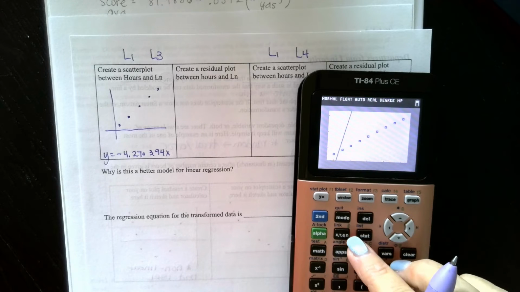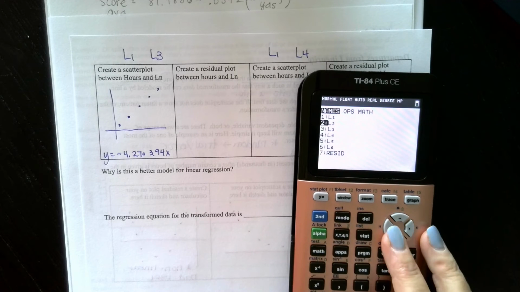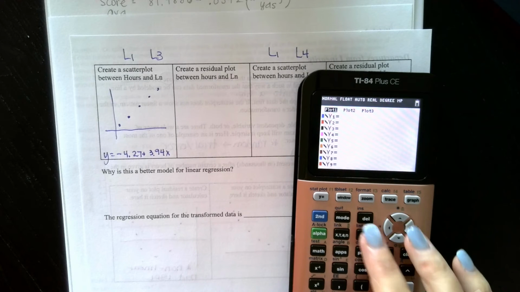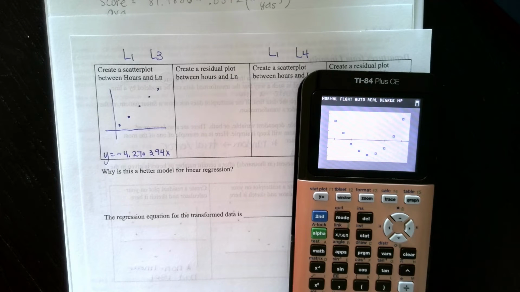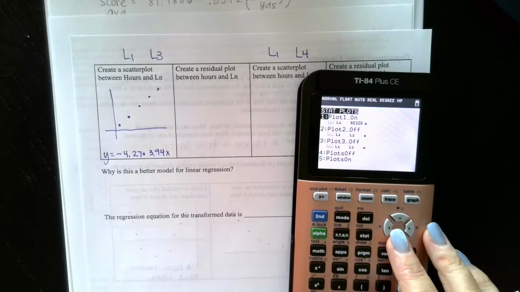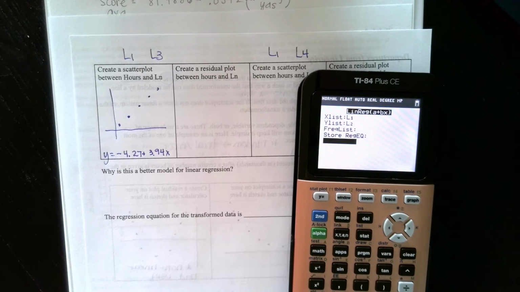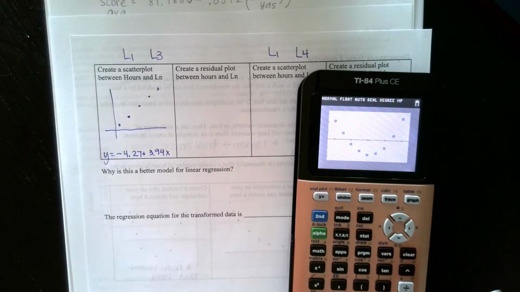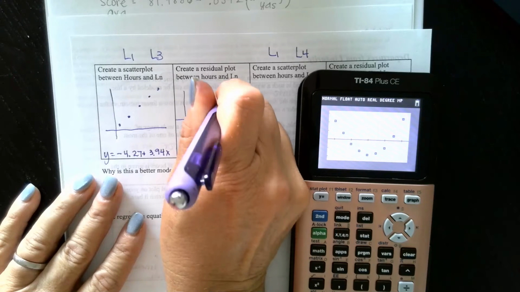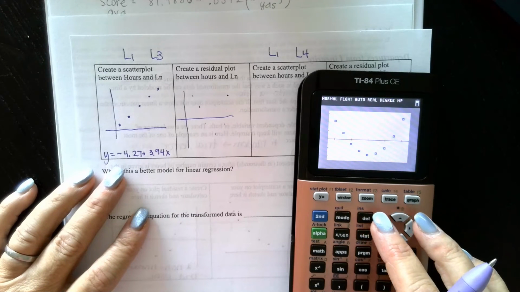All right, now we want to run the residual. So I'm going to go back into my stat plot, go down here to my data, and change this variable to my residual. Now I'm going to get rid of that line just because it irritates me, and I want to zoom stat so that I can see this. Hold on, let me make sure I did that right. Residual. Okay, so what I have here is this line that looks like this.